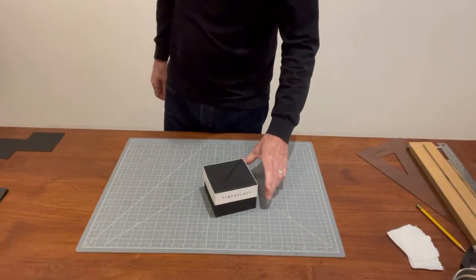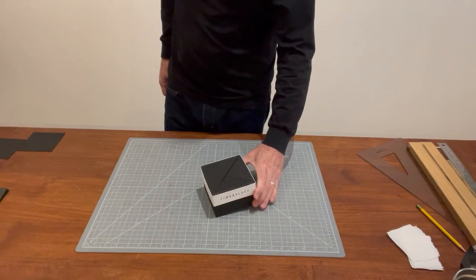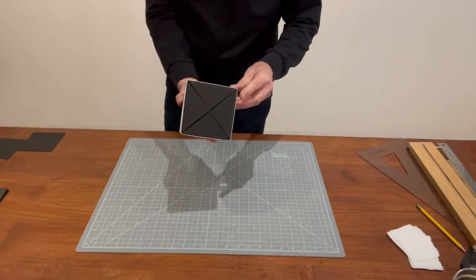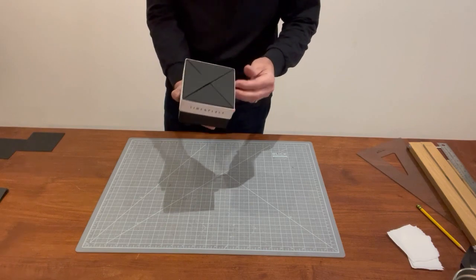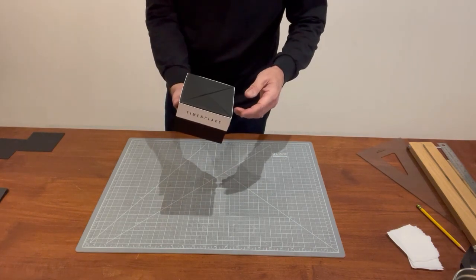This tutorial is going to be about creating a mock-up of a rigid box structure. I'm going to use this as an example. This is going to be for a relatively high-end watch brand. I kind of made up this brand. I called it Time and Place.